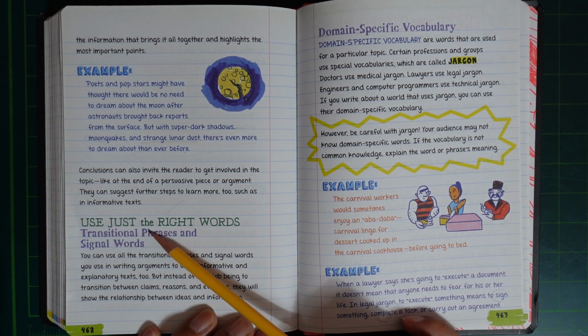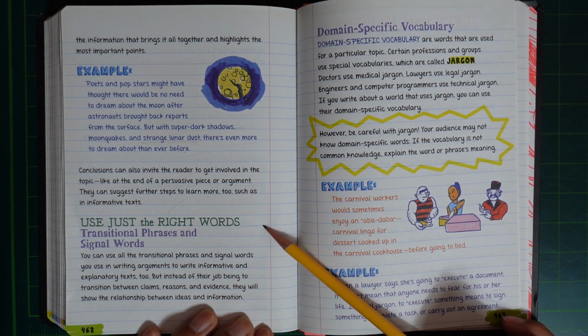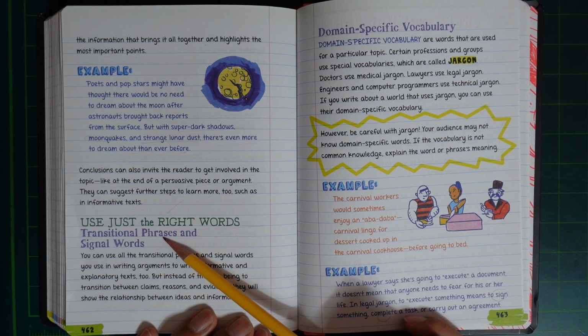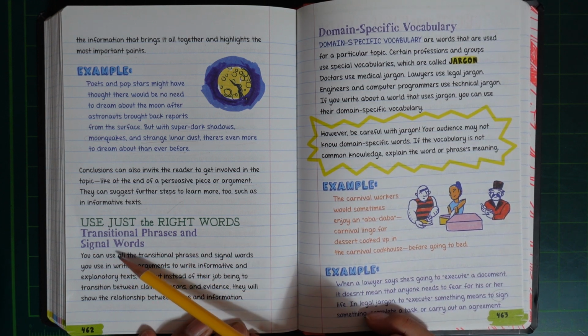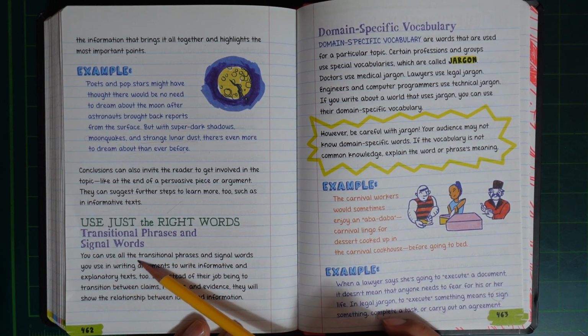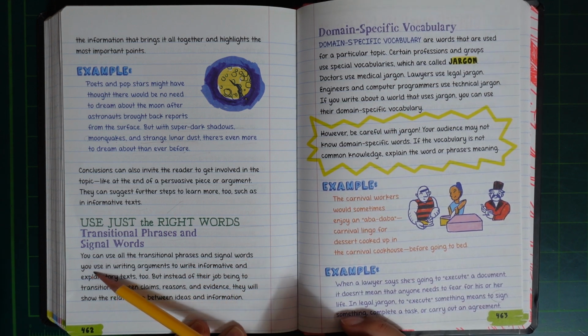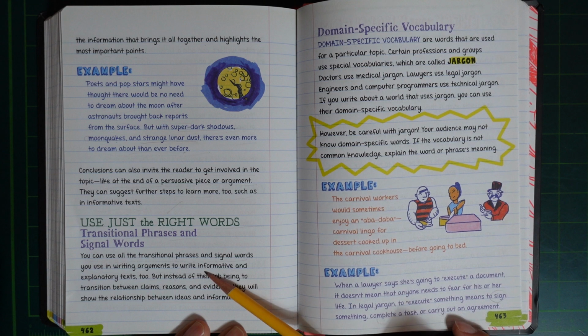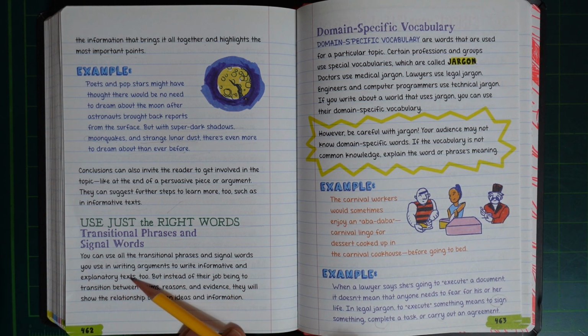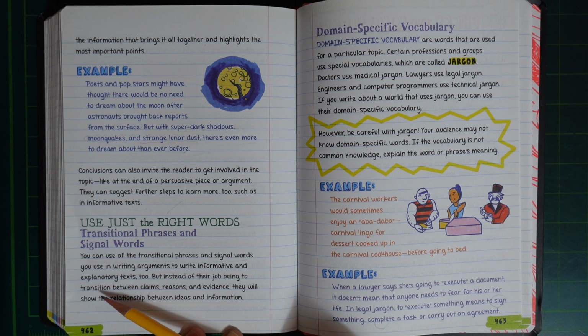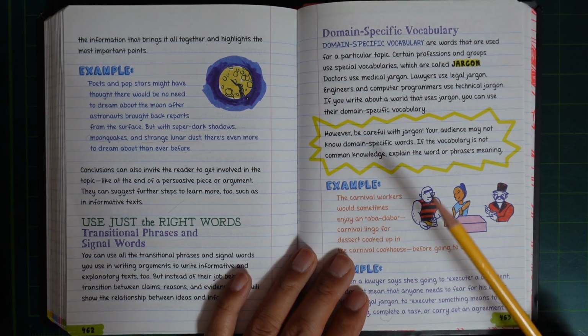Use just the right word. Traditional phrases and signal words. You can use all the traditional phrases and signal words you use in writing argument to write informative and explanatory text too. But instead of their job being to transition between claim, reason, and evidence, they will show the relationship between ideas and information.